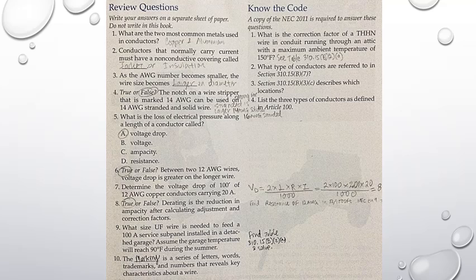What is the correction factor for a PHHN wire in conduit running through an attic with a maximum ambient temperature of 150 degrees? Again, you go to table 310.15(B)(2)(a) to find that out.